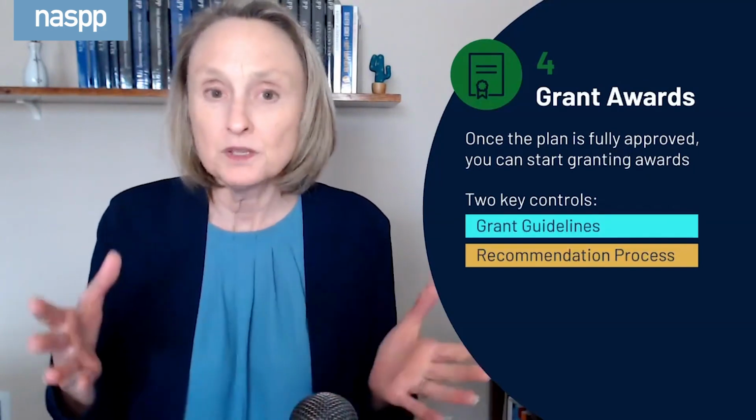Not so fast, though. Before you start issuing equity just willy-nilly, there are 2 key controls to have in place. First, you want to establish some grant guidelines. These guidelines provide a framework for who is going to receive grants, when they receive those grants, and how large the grants will be. These guidelines are critical to ensuring that the equity plan is fair and consistent, and also to helping you manage your share reserve for the plan.